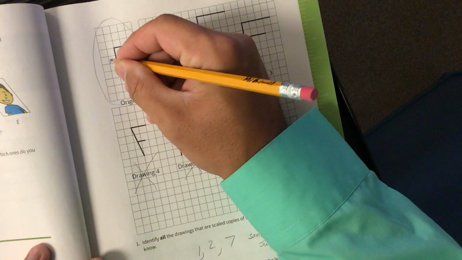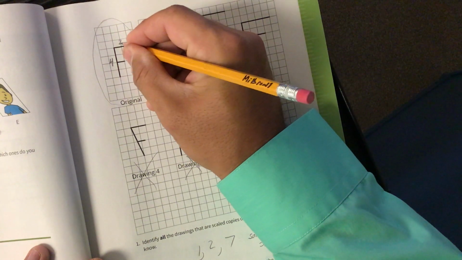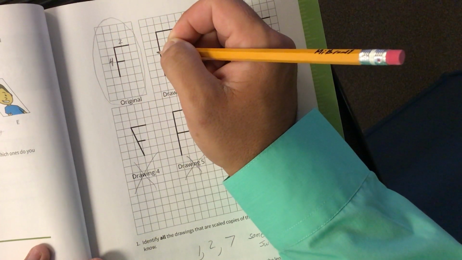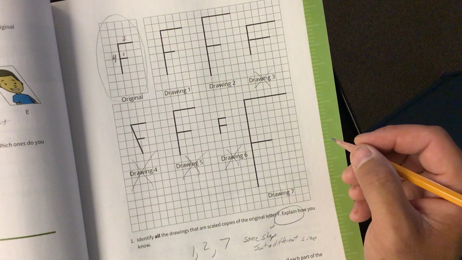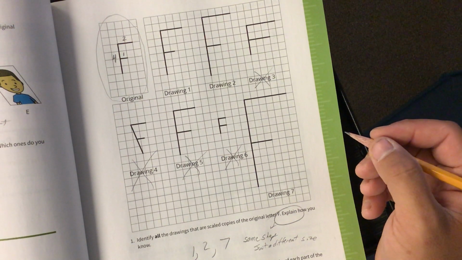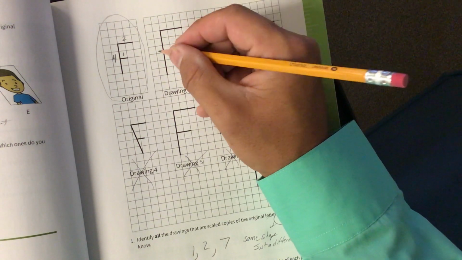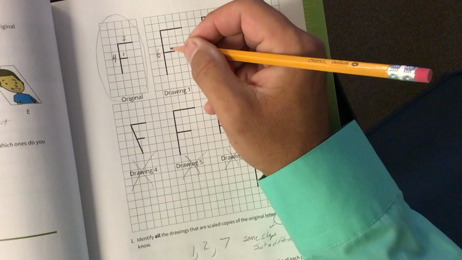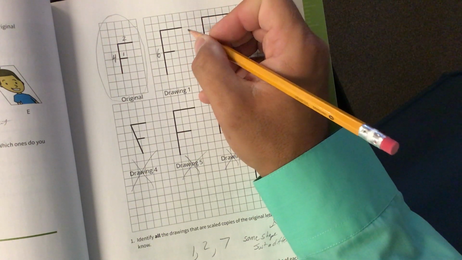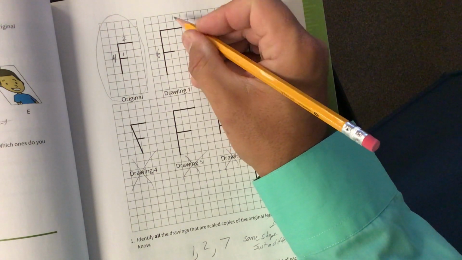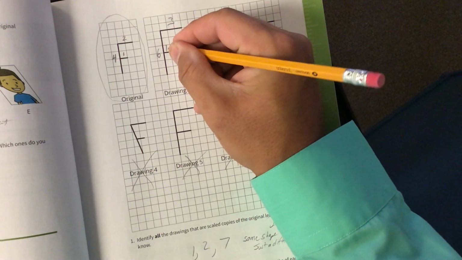4. Top part of the F, how tall is it? 2. The little line on the F? 1. Okay, how about drawing 1? Brody, why don't you give me the height? 6. Brody S, the top. 3. And what would you say for this one? Kellen? 1.5.